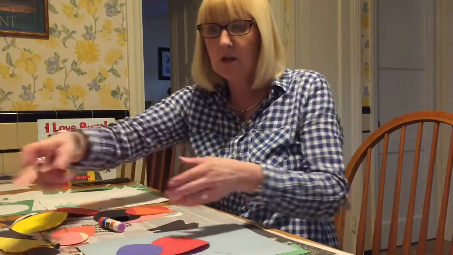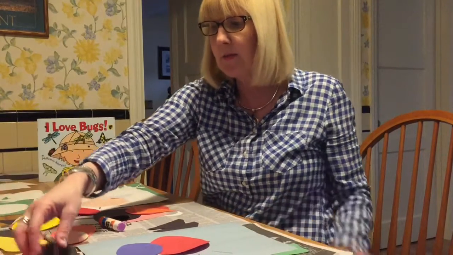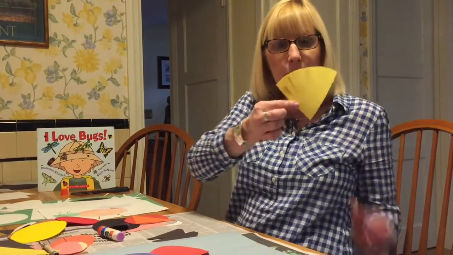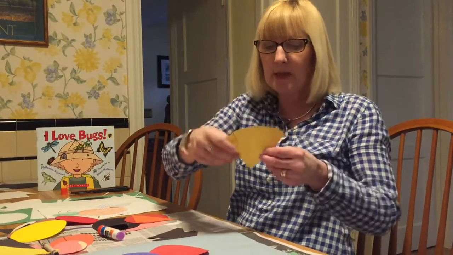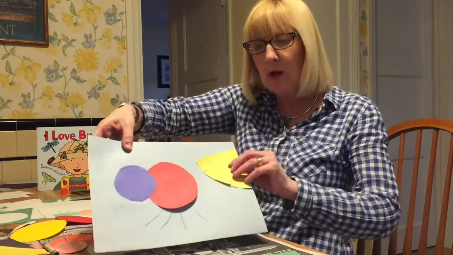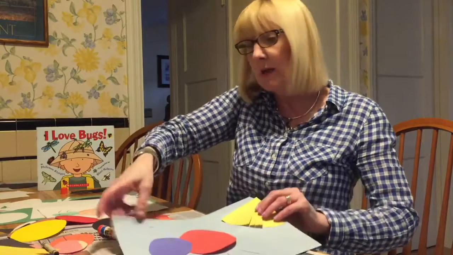You can make a spider. So there's lots of different things. There's all kinds of things. You could take a yellow, oh, this is from last week when I made something, and make a sunshine. You can make whatever you want, and you can cut out the eyes.